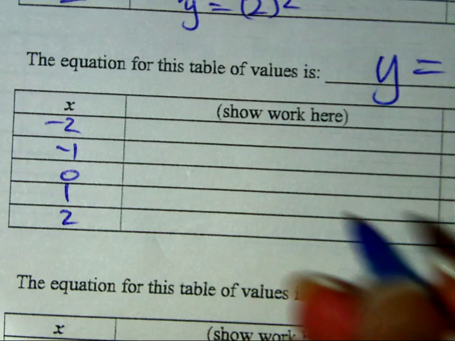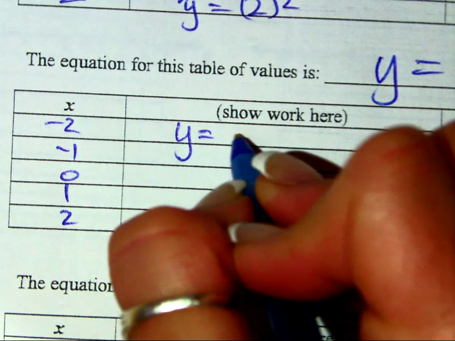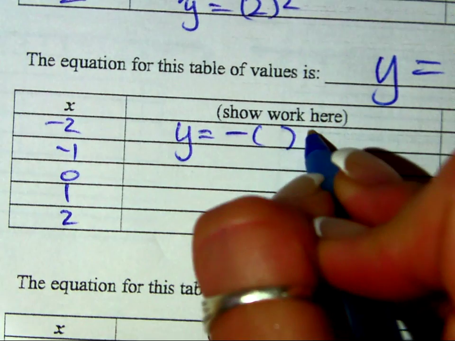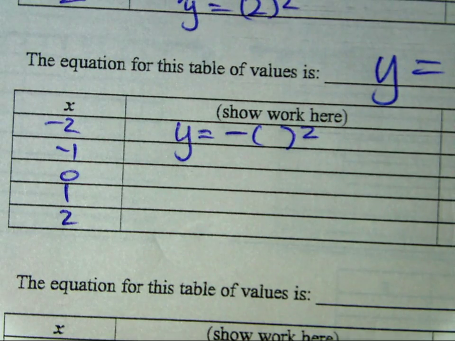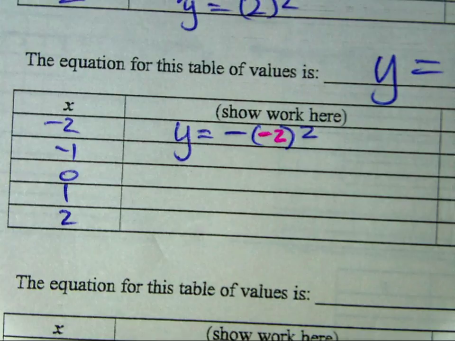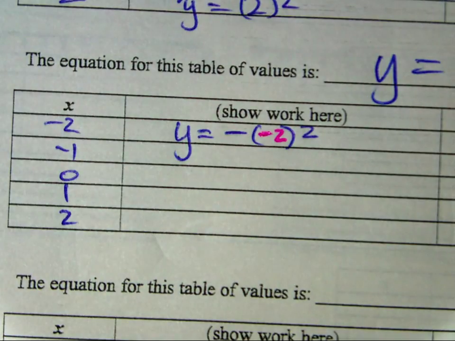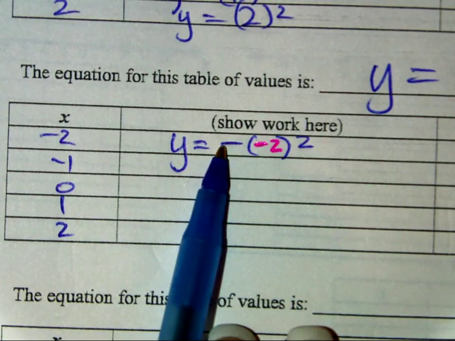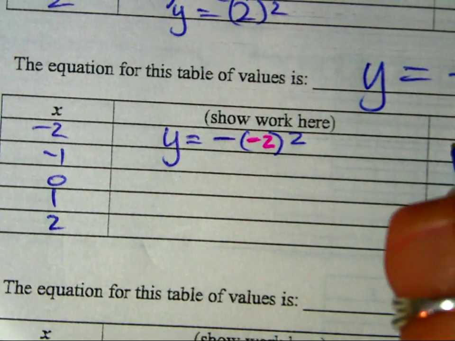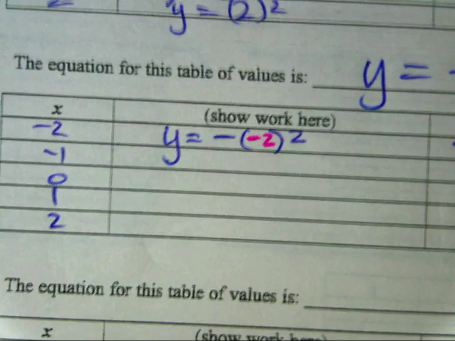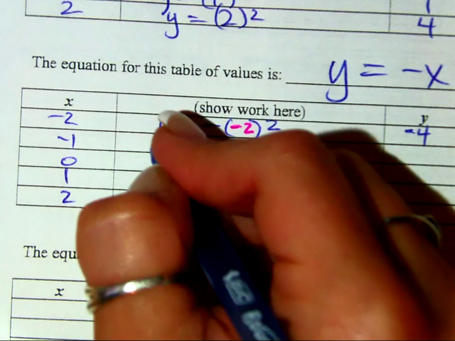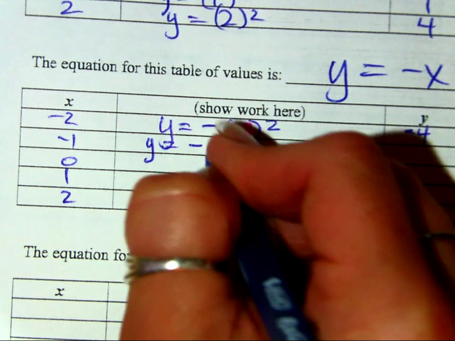Okay, so let's take, watch this, be careful. Put x in there, and so what is x? -2. Stay with me for a second. Do this last. What is -2 squared? +4. And now what's the opposite of that? -4. What is -1? What's the opposite of -1 squared?